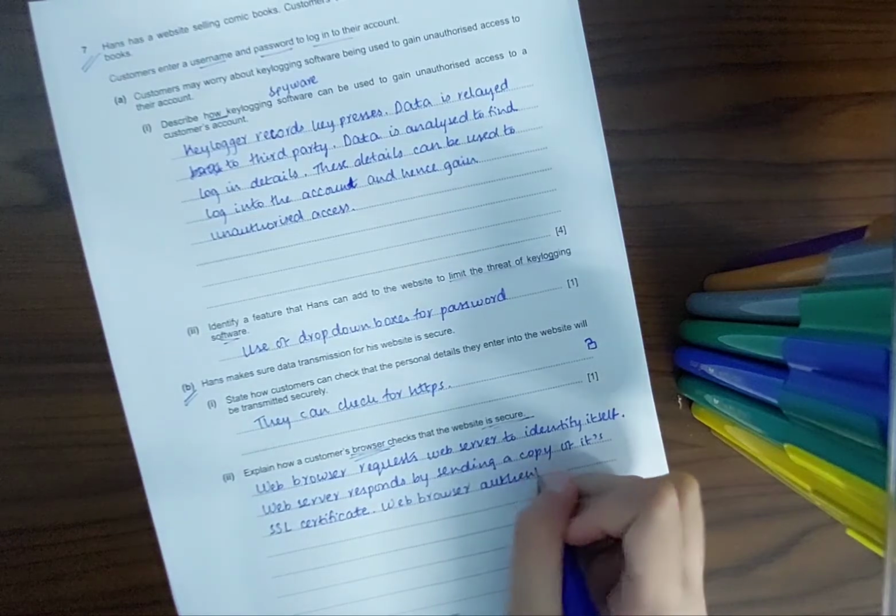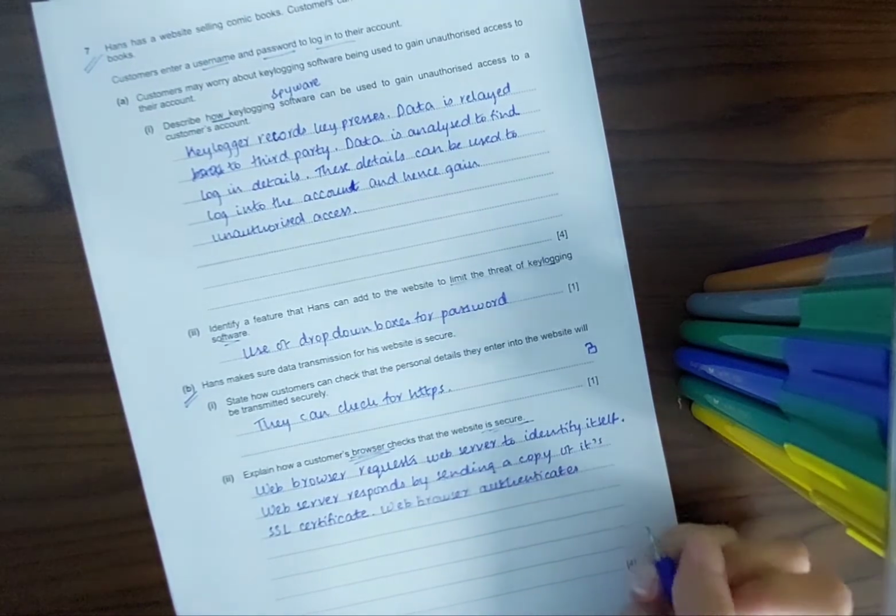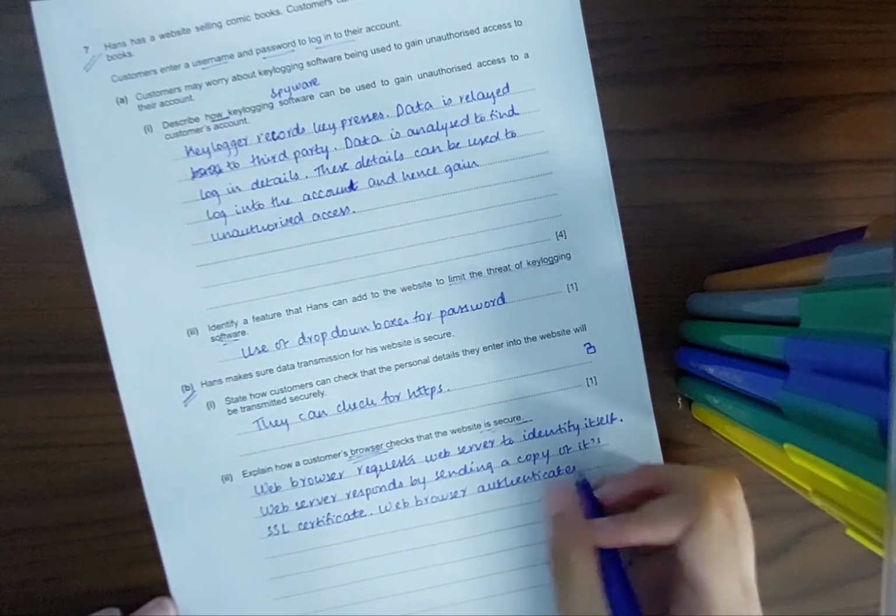authenticates, checks if it's real, if it's trustworthy or not, this certificate.